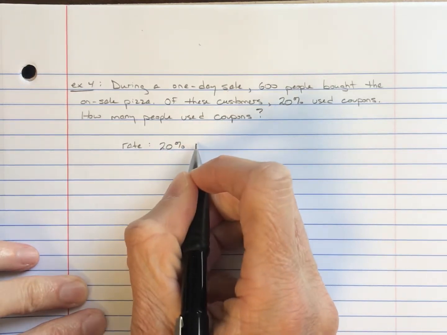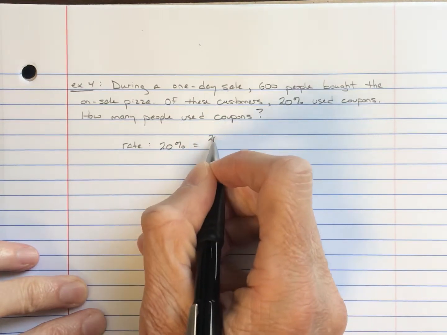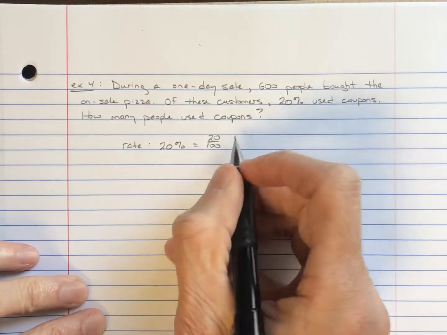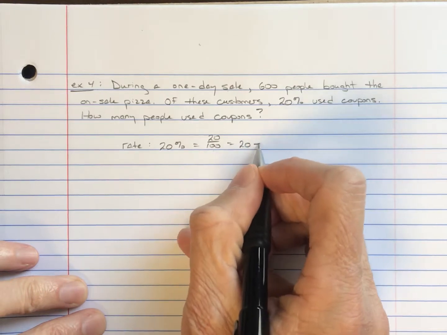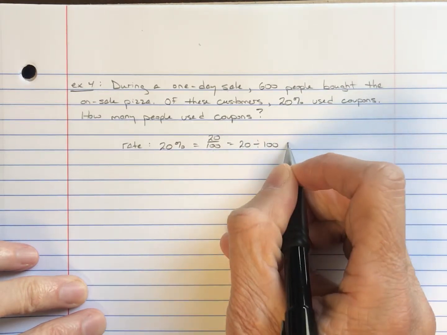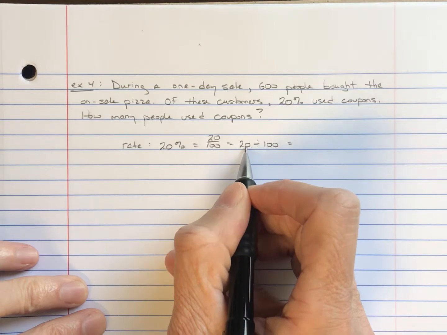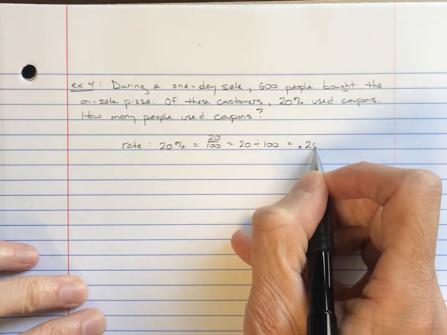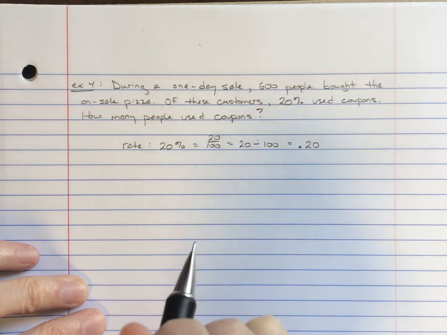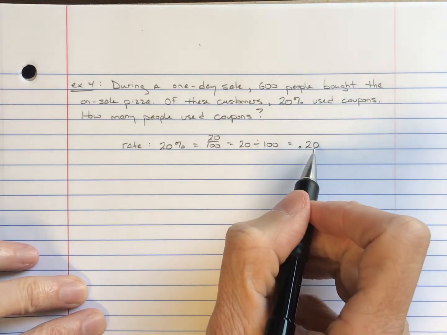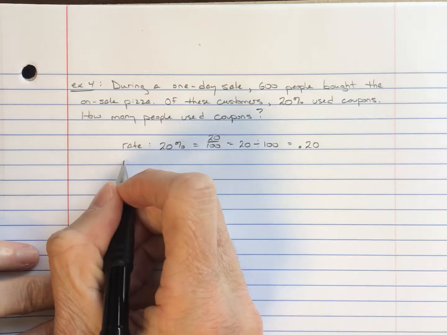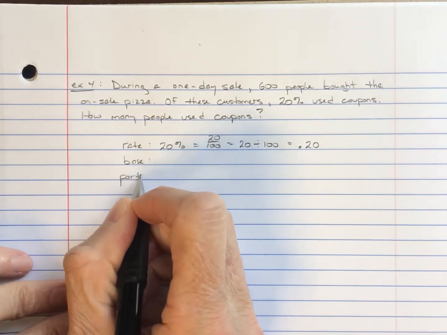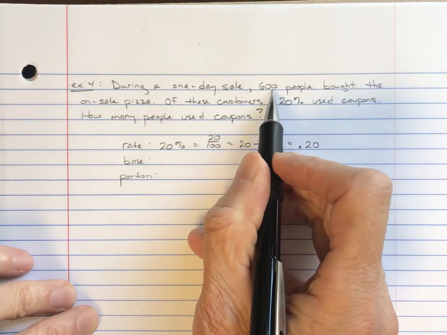We know that that is equivalent to 20 divided by 100. We drop the percent symbol, divide by 100. The result of that is moving the decimal 2 places to the left, and we come up with 0.20. So we're going to use that in our percent formula. Okay, now we still need the base and the portion. And we have one more number, it's just the number 600.